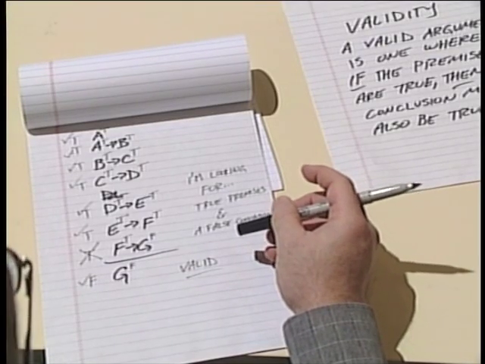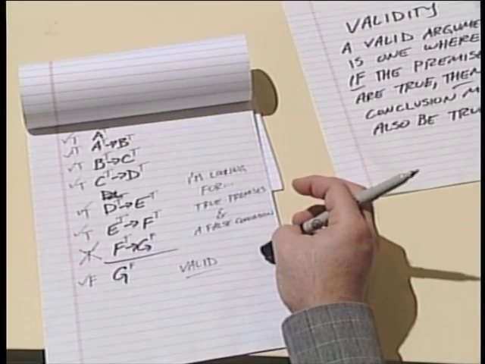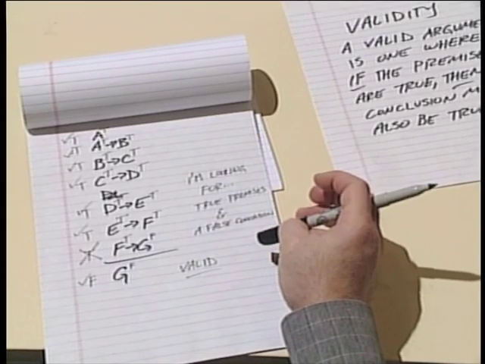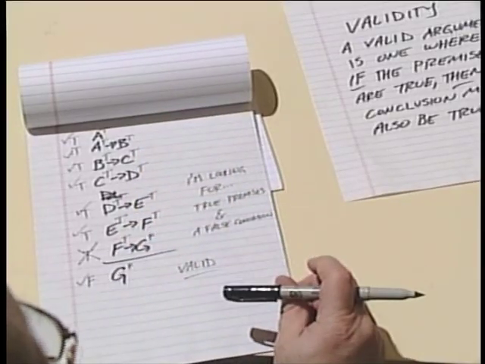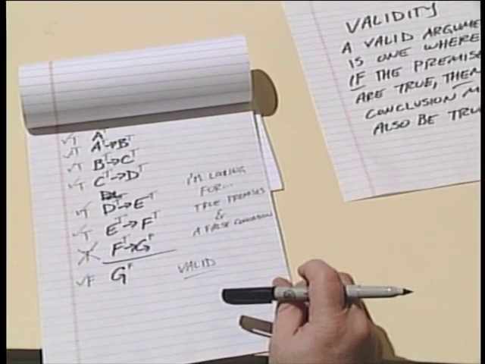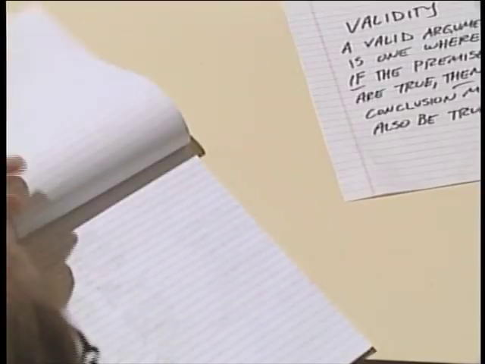This is psychologically kind of weird because you're looking for something, and if you find it, it's not a good thing. It's a problem. And so if you find a way to make the premises true and the conclusion false, then it is an invalid argument. Is everybody going crazy yet?